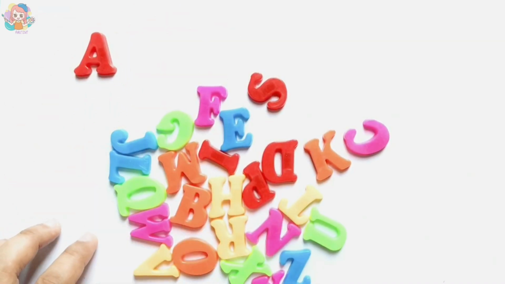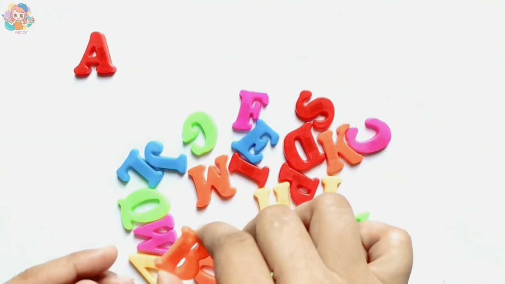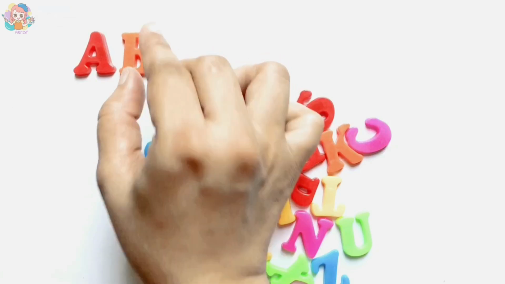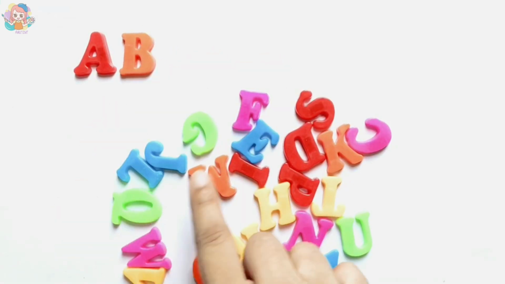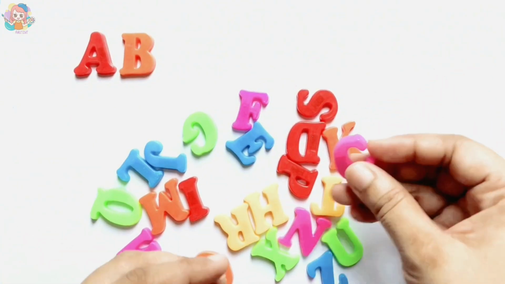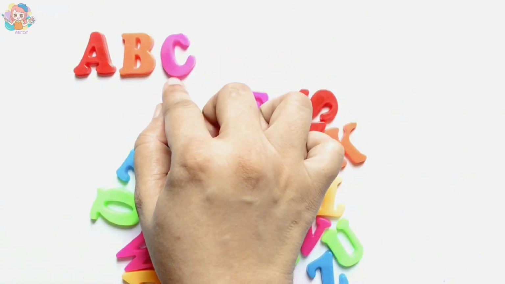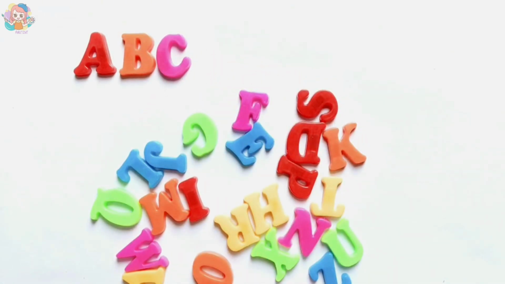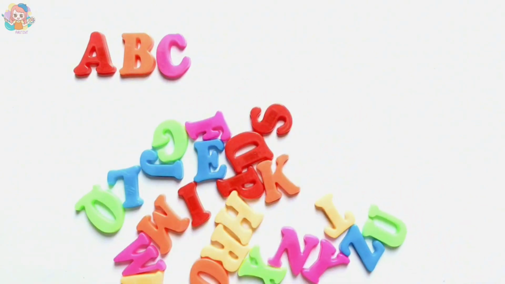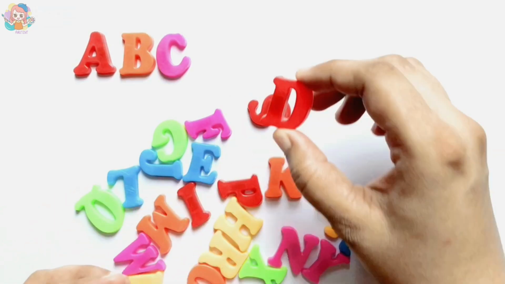A for apple. B for banana. Where is C? Yes, C. C for cat. Next letter D. Oh yes, D. D for dog.